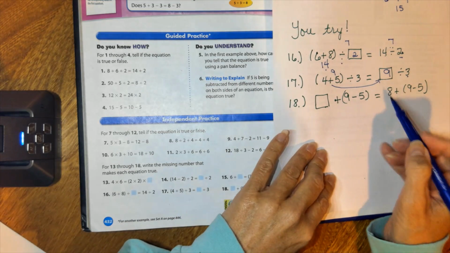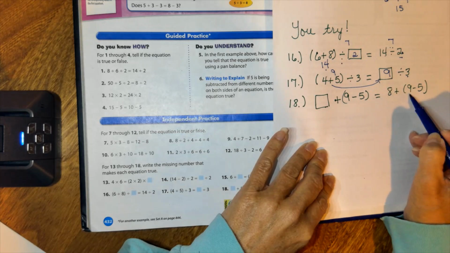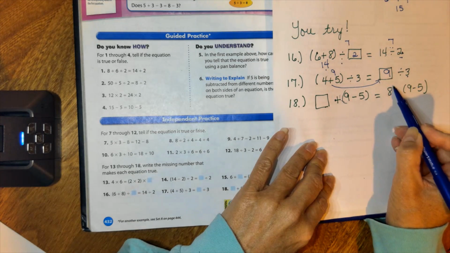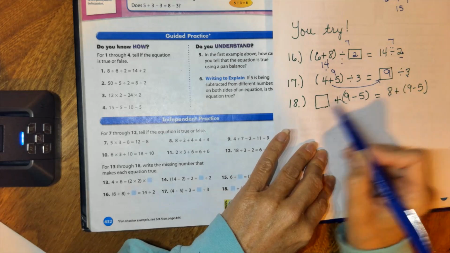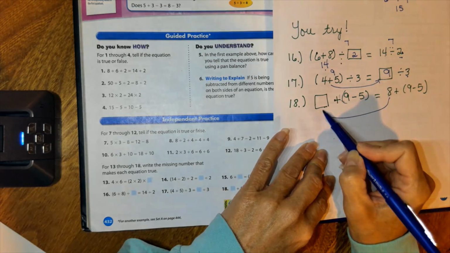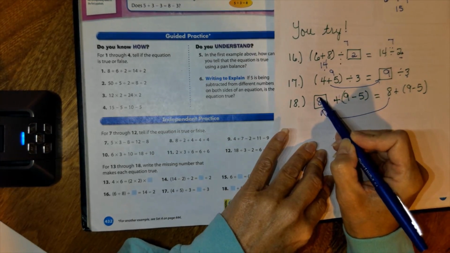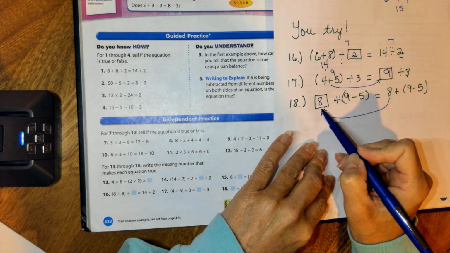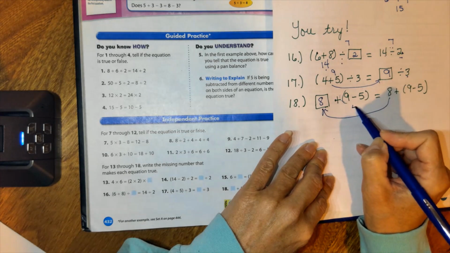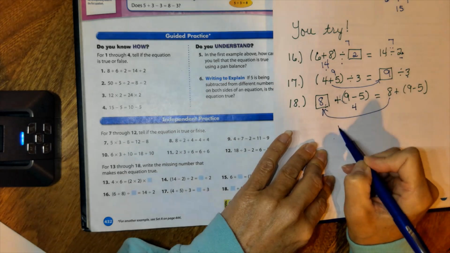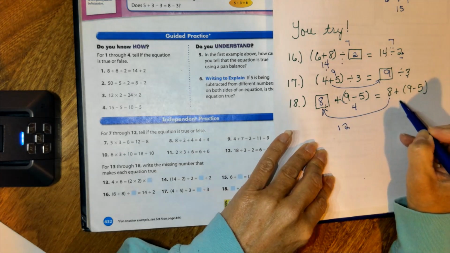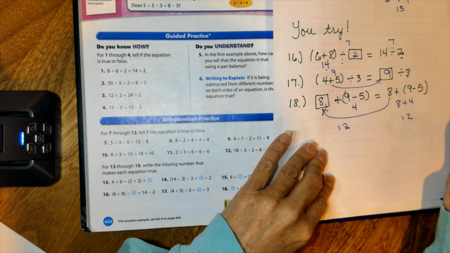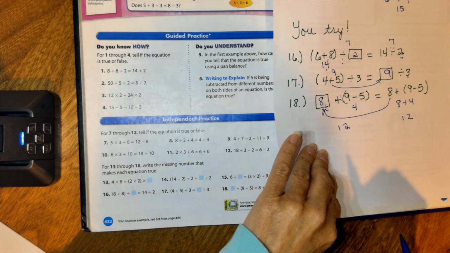And the last one. Here we have 9 minus 5. This side has 9 minus 5. This side has an 8. This side doesn't. So what is it missing? It's missing the 8. Then if you check to make sure they are equal to each other, you'd have 8 plus 9 minus 5, which is 4. So 8 plus 4 is 12 over here. Here we have 8 plus 4 again, and it equals 12. So we do have the right answer. It should be an 8.